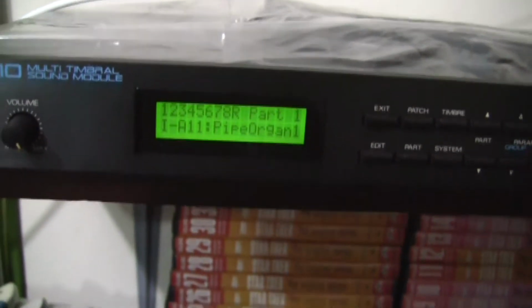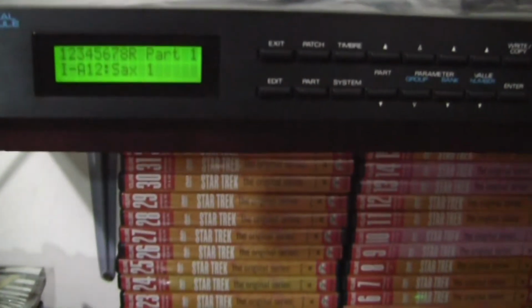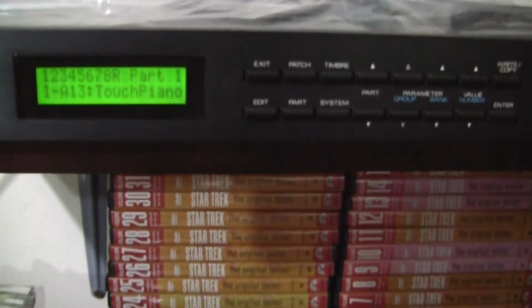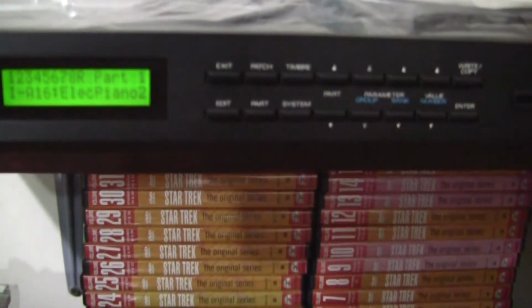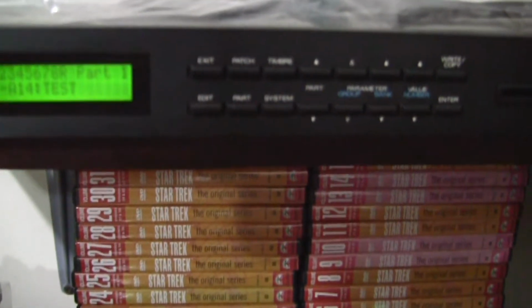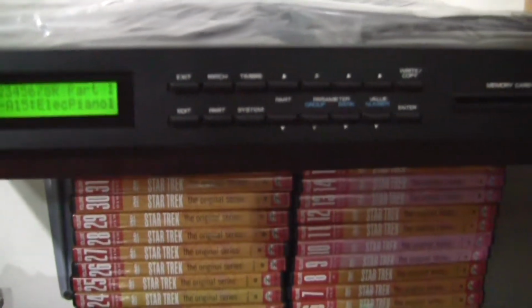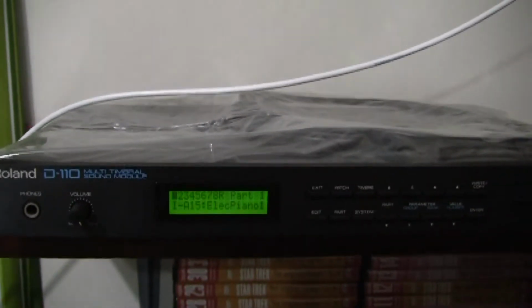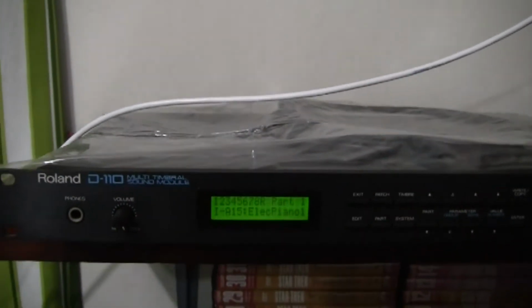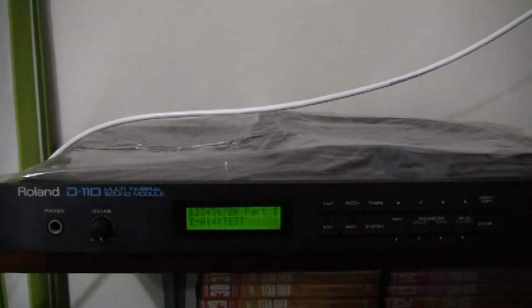Here's how that works. As you can see in the display, we are now on 1. So pressing the increment will change it to 2, 3, 4, 5, 6, and then you can press the decrement button to go back down that way. And if you play the synth keyboard, you should hear it. Bit low, let me just turn up that volume. That's the electric piano.